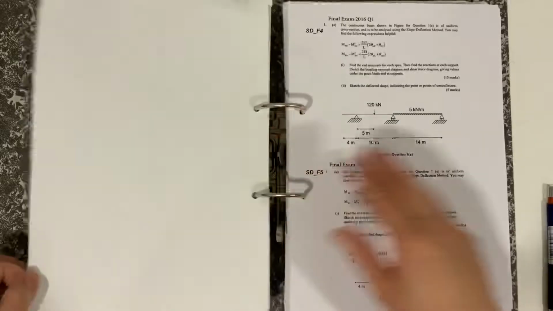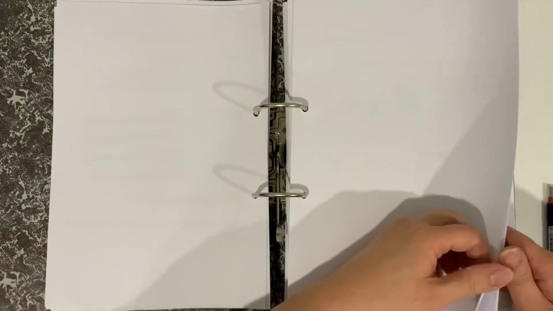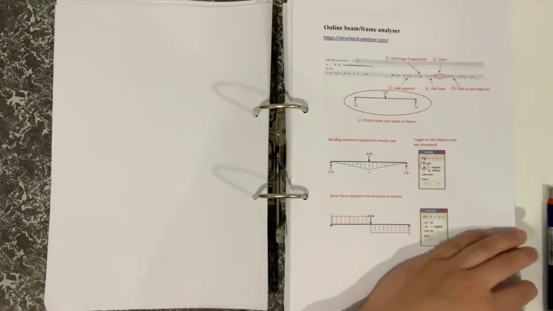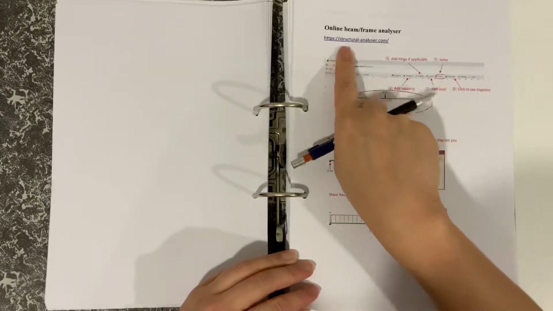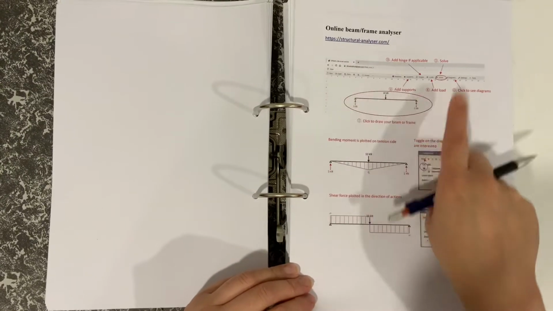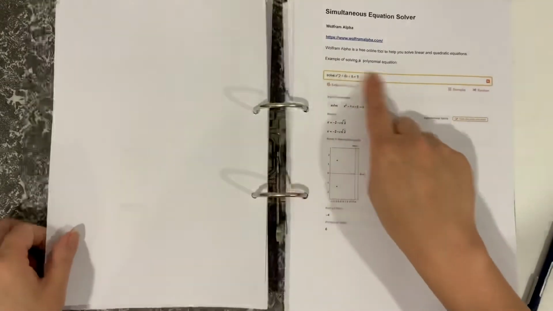So before we finish this, just go back to the front of the course book. Now, for the solution of simultaneous equations, in the exam we would obviously expect you to provide enough workings so that you can be sure you've just not copied the answer from somewhere. But one bit of software is the online beam frame analyzer, in which you can set up almost every single problem that we've got here.